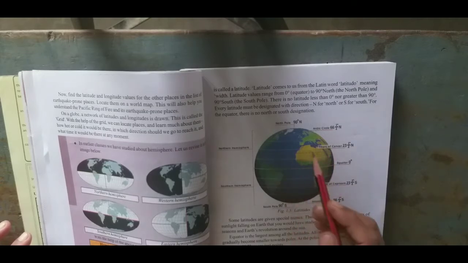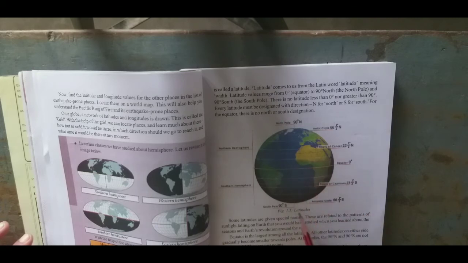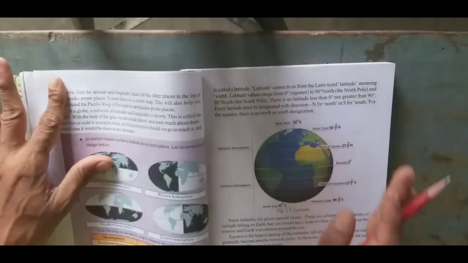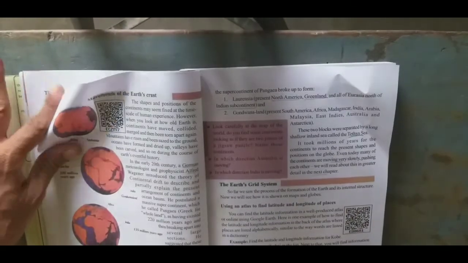Draw it correctly, the longitudes and the latitudes. Here the latitudes are shown. Longitudes come straight, so they are not given here. Draw it carefully and send it to me by WhatsApp, students.